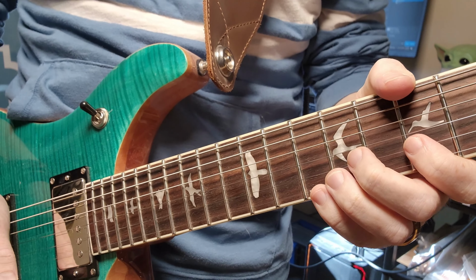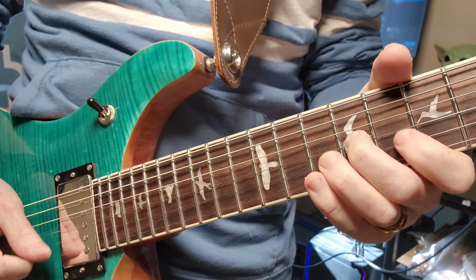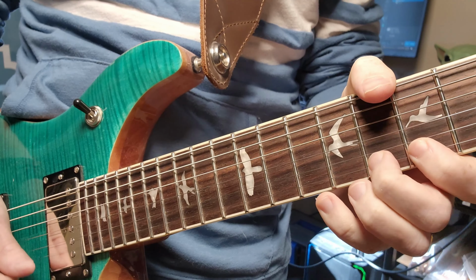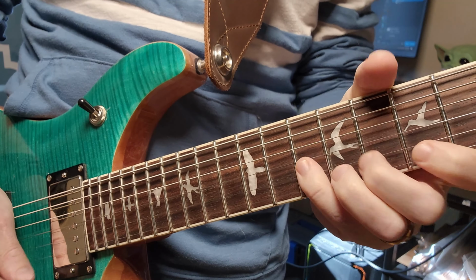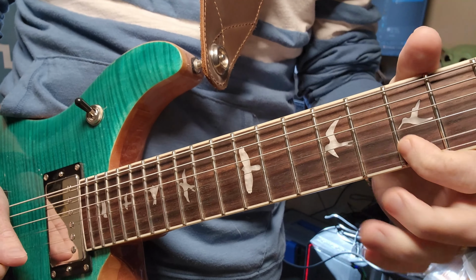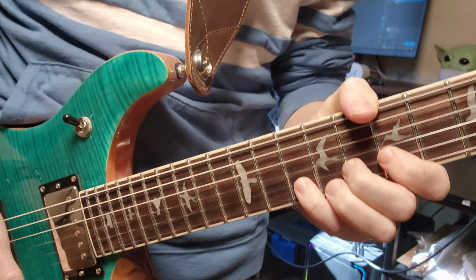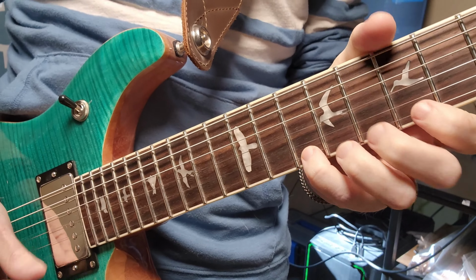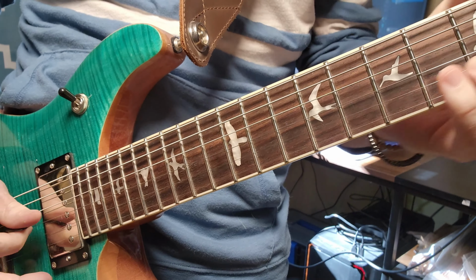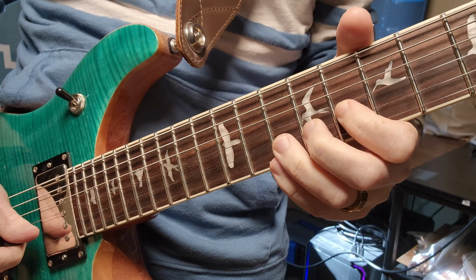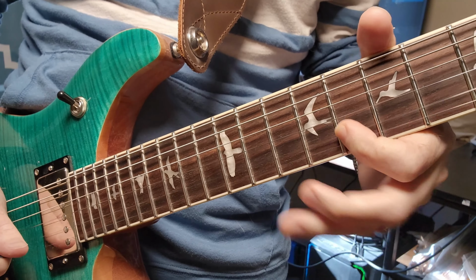So you can really do that. That was a bit sloppy because I'm trying to do this on camera here, but anyway. You have that. It's always there, right underneath that root note.